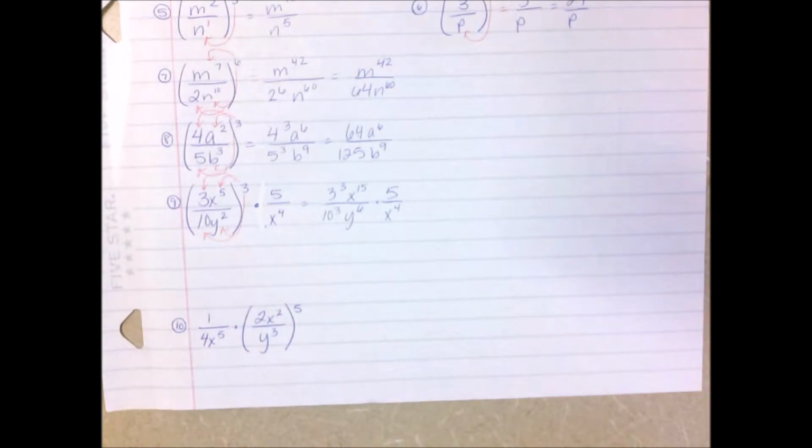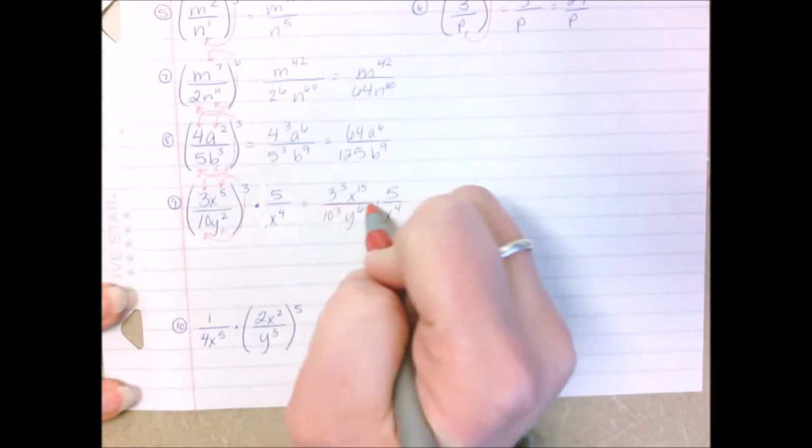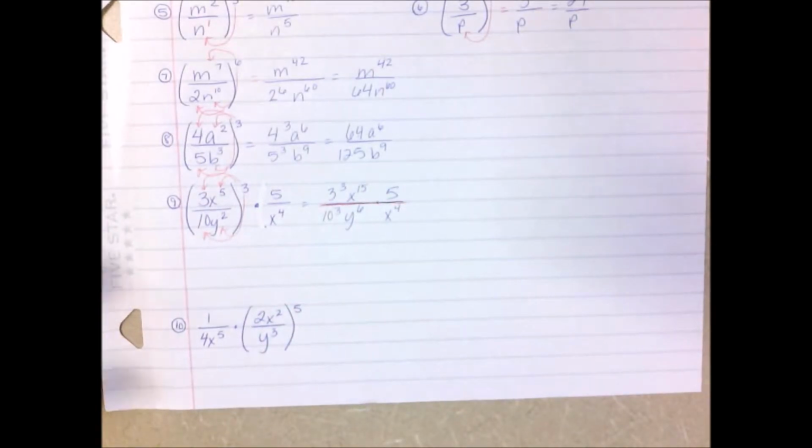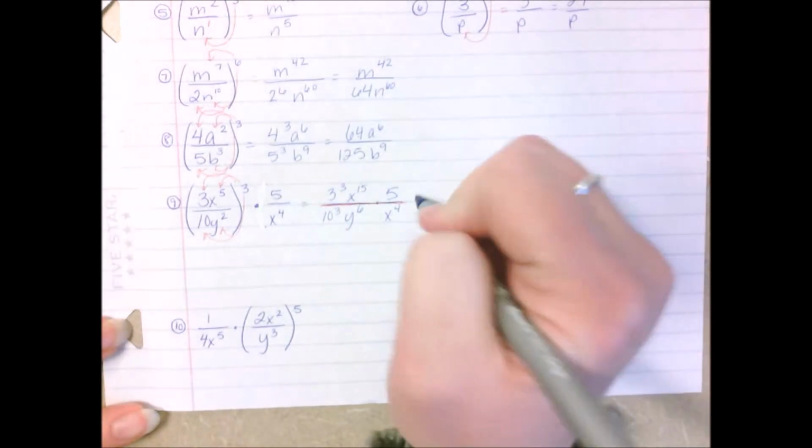You'll notice that step 2 in our process is to multiply the fractions together to form one large power. So I'm going to go ahead and smush them together. I can multiply everything together and just make this into one big fraction. When I do, I can start simplifying. The first thing I'm going to do is evaluate any of my exponents.